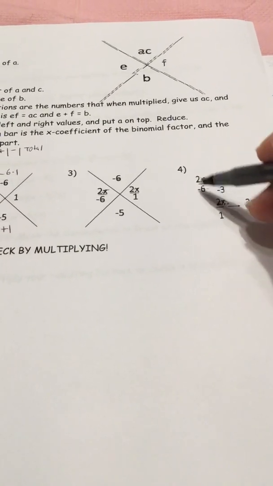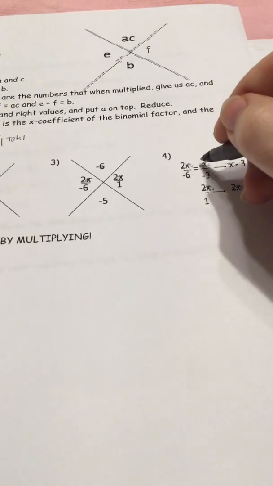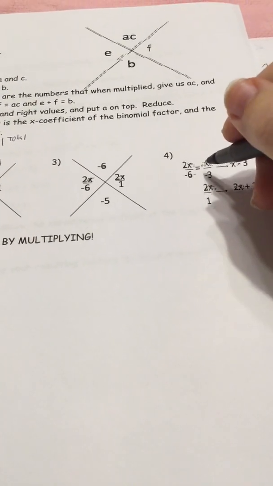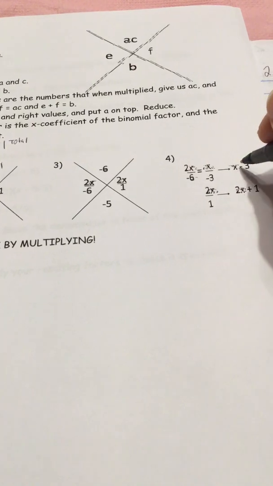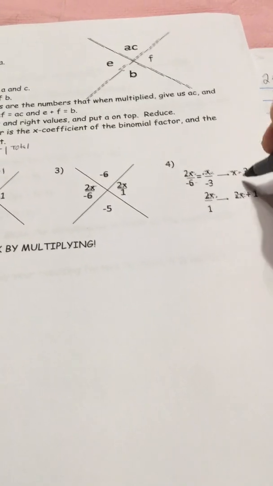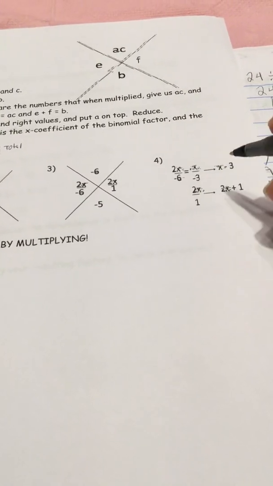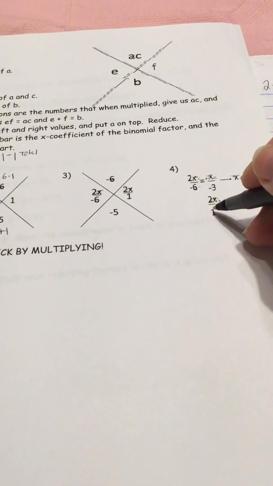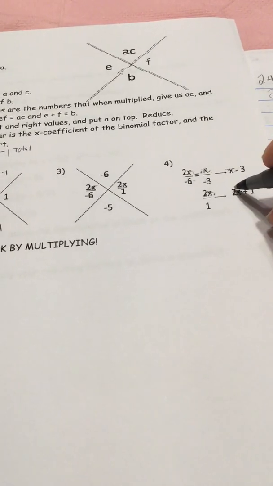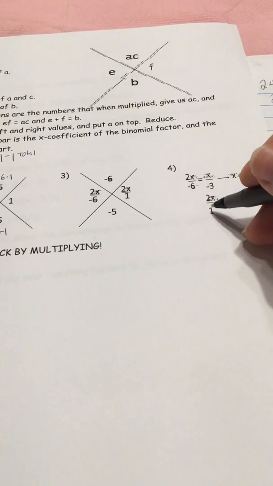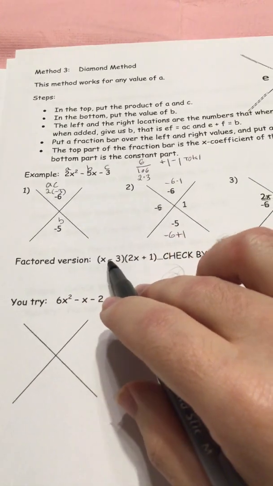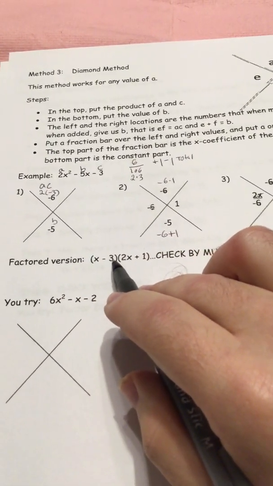The 2 and the 6 are going to cancel out, and you'll be left with, this should be 1/3. So then that's going to translate to x minus 3. Over here, you're going to have your 2x divided by 1, which is going to give you 2x, this is positive 1, so plus 1. So that's why they're saying the factored version is x minus 3 times 2x plus 1.